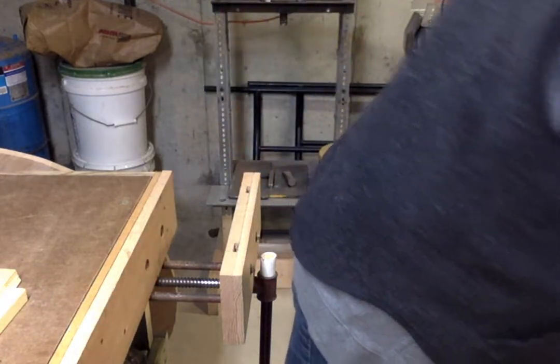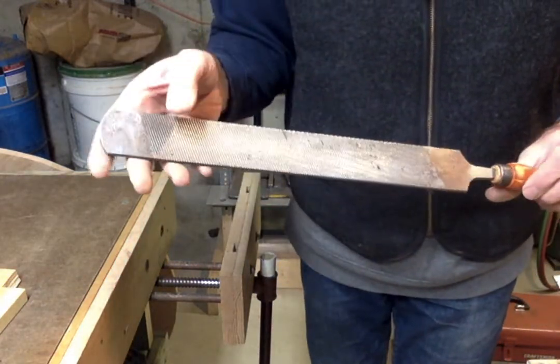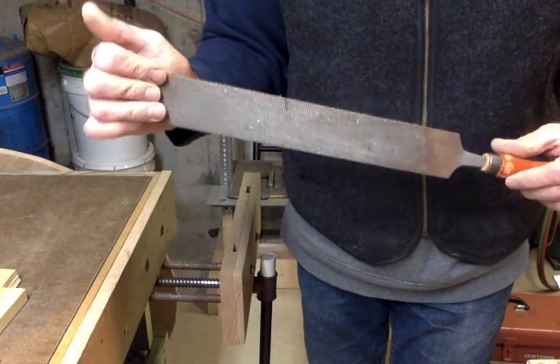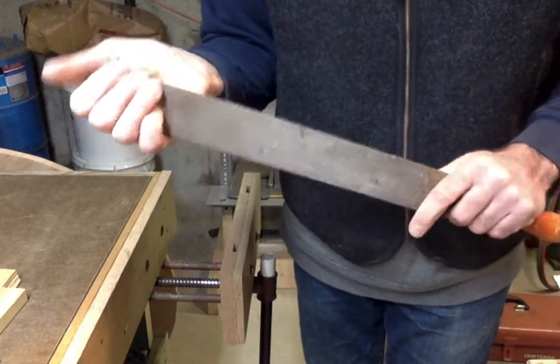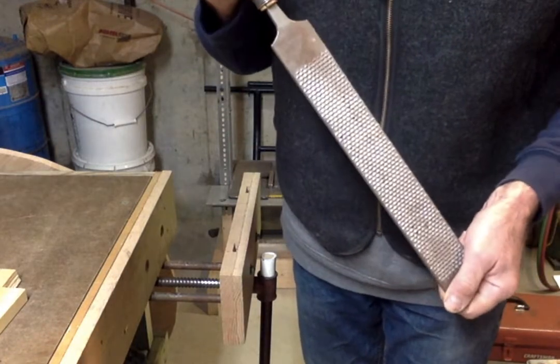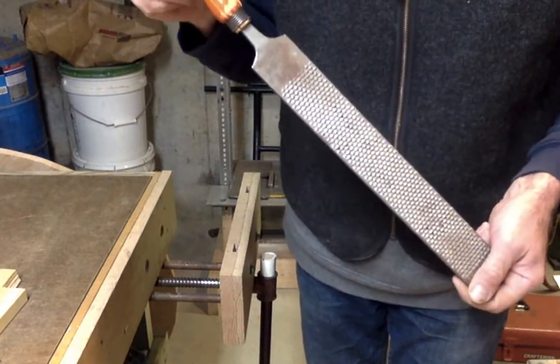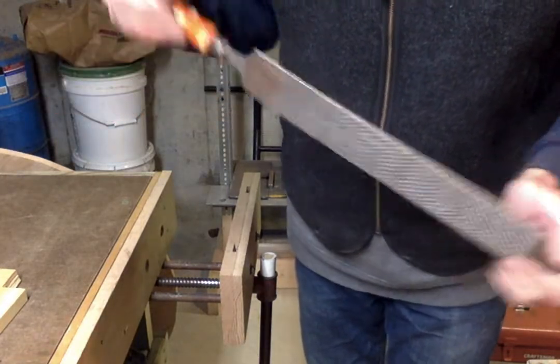This was a kind of a gift from a student. This big file has a rasp on one side and a file on the other. This is a file that's used by farriers. Farriers are people who do horseshoeing, so they have to file down the hoof of the horse, I guess, to clean them up before they shoe them. Not exactly sure how they do that, but a really sharp file for that.